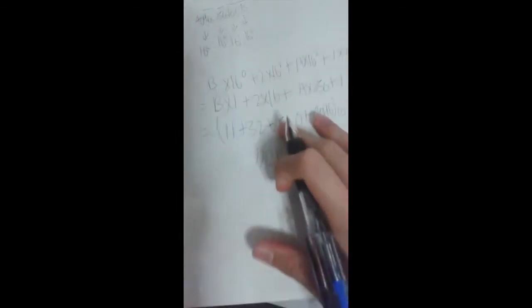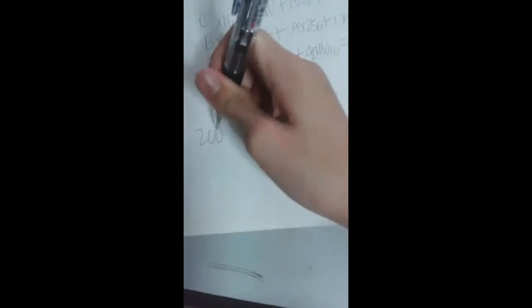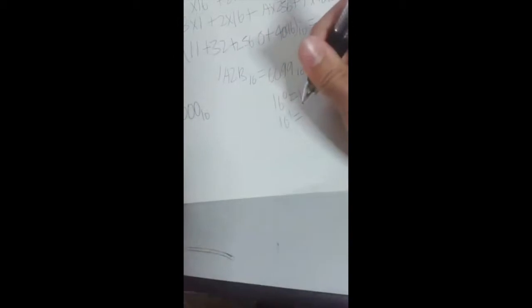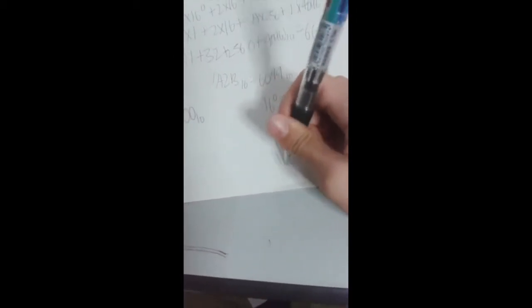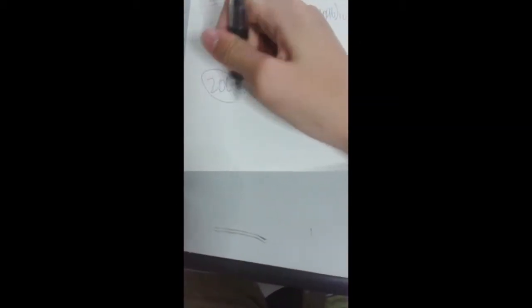Okay, so now we shall move on to converting decimal to hexadecimal. Suppose we want to convert 2000 to hexadecimal. Now we shall list out the powers of 16. 16 to the power of 0 is 1, 16 to the power of 1 is 16, 16 squared is 256, 16 cubed is equal to 4096. Now we see that 4096 here is bigger than 2000.